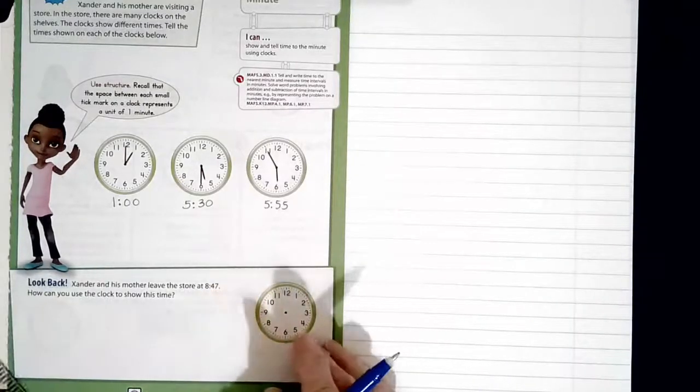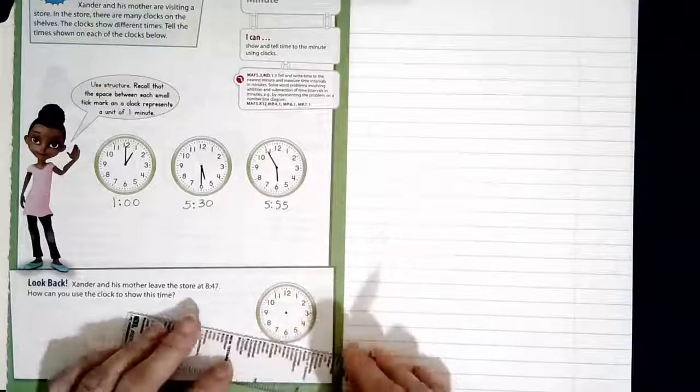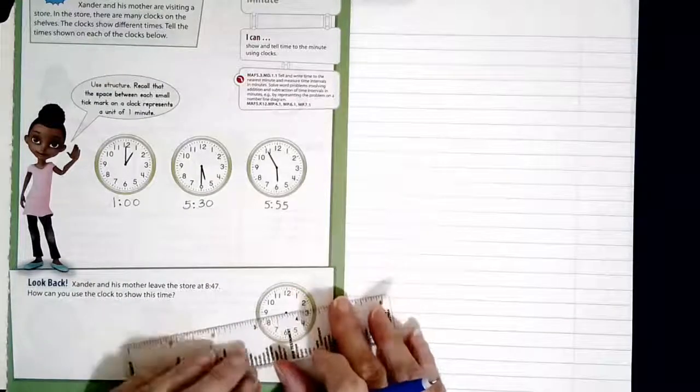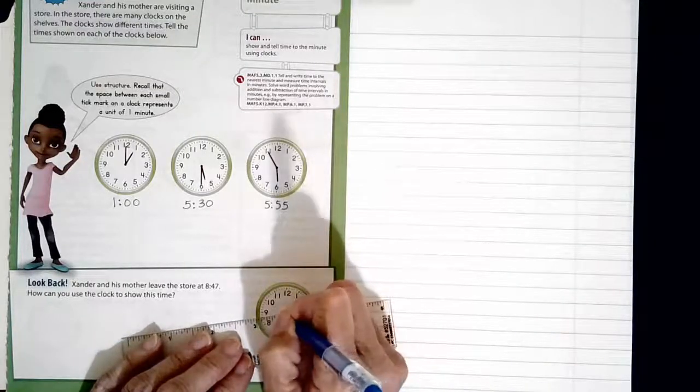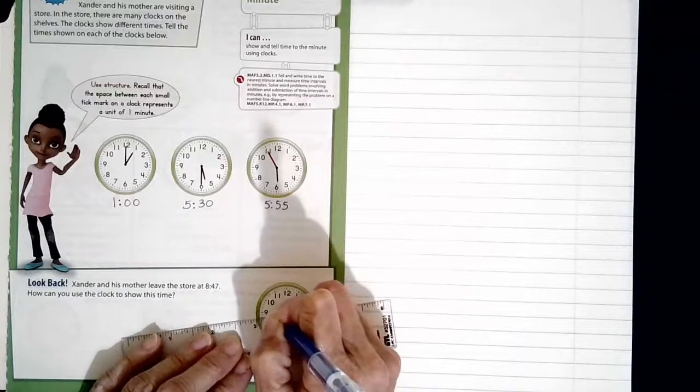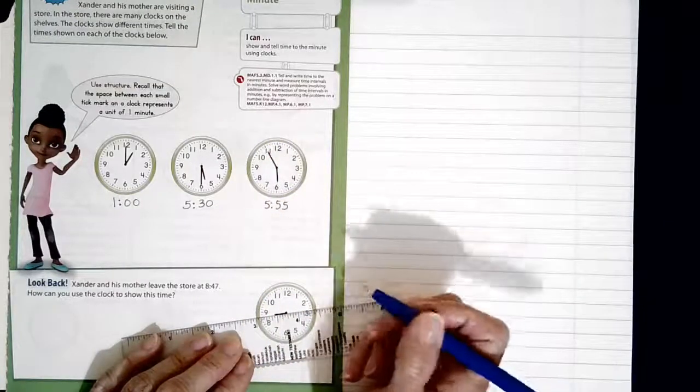So I know that my short hand for my 8 is going to be actually closer to my 9. And remember, my short hand is going to be short.